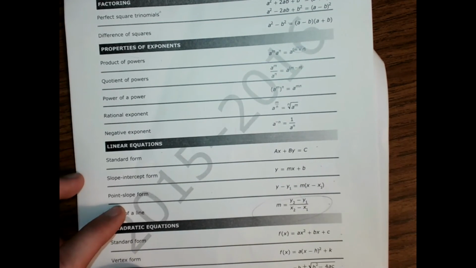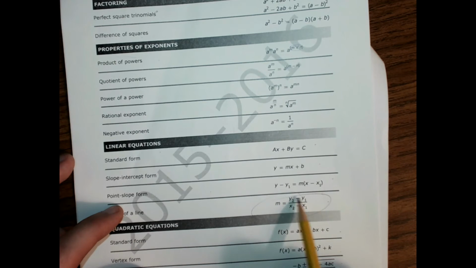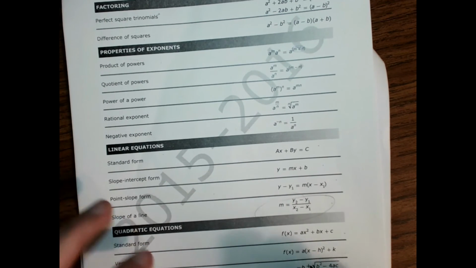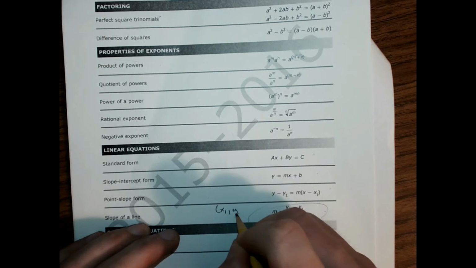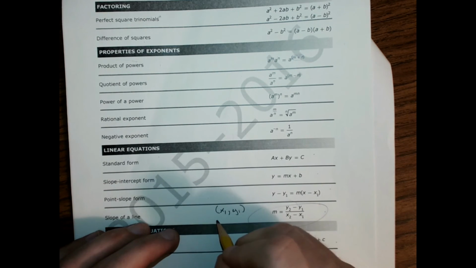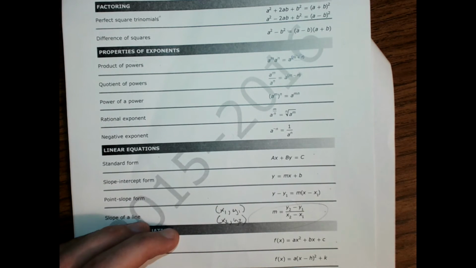So we're going to go back to our formula chart and make use of our slope formula. y2 minus y1 divided by x2 minus x1, where these are ordered pairs. We have x1, y1, that's one of my 2 points, and there is x2, y2. That's another one of my 2 points.